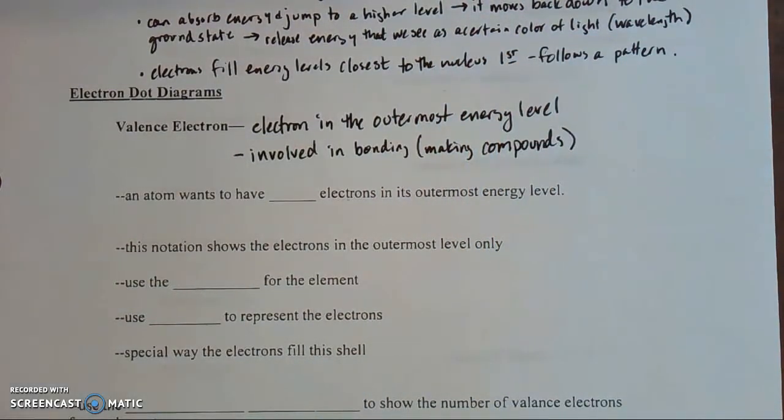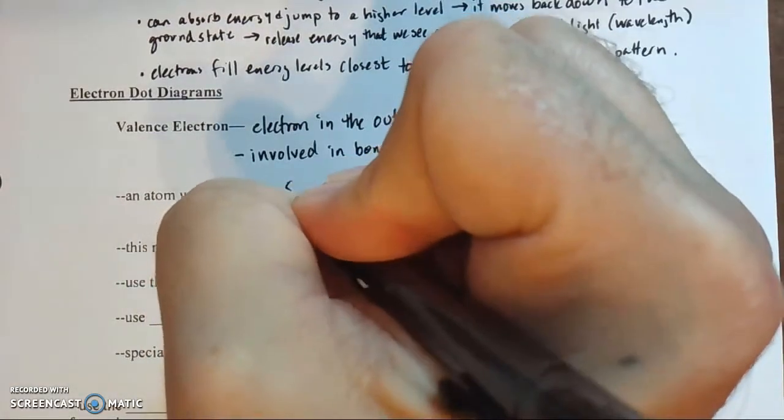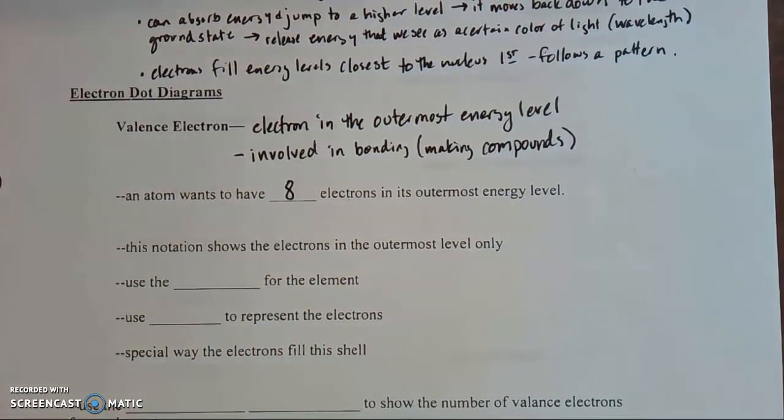And if we went through the whole process of electron mapping, we would see that an atom can only have a certain number of electrons in its outermost energy level, and that number is going to be 8. So this atom wants to have 8 in its outermost level because it would be full.